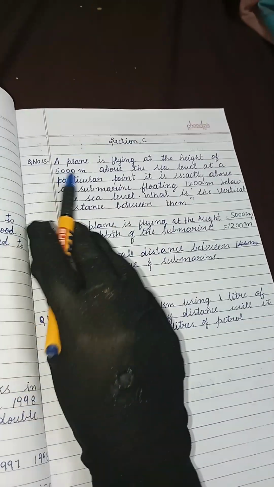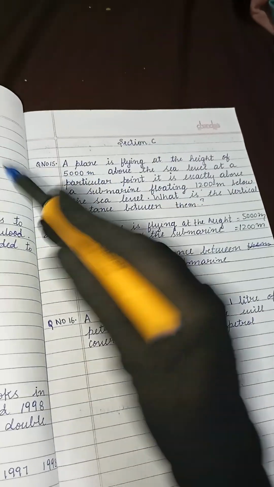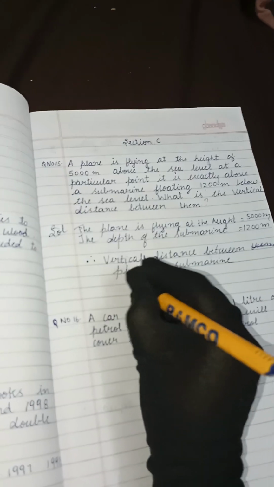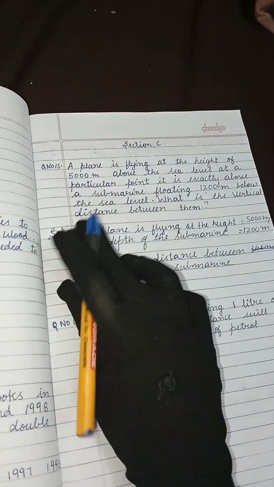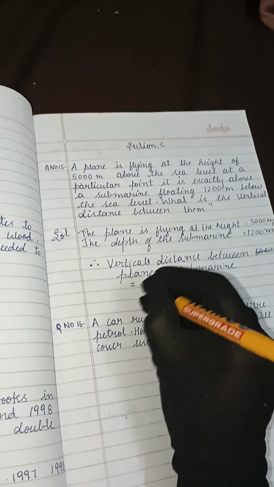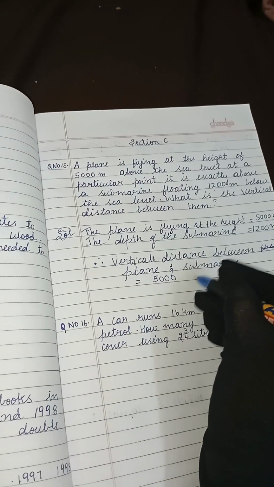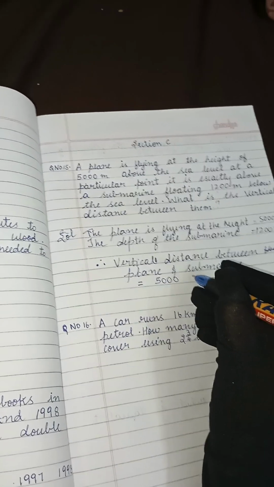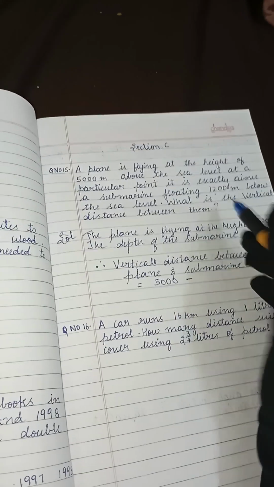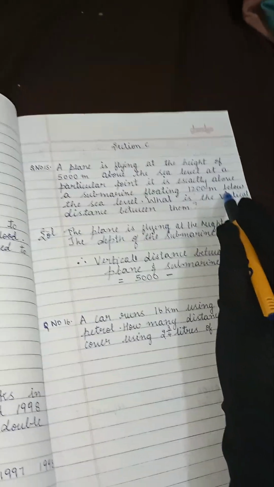See here, it is telling 5000 meter above. What did I say? Above is always positive, right? It is a positive integer. So above means we will put 5000. We will not put plus here because if there is nothing here, it is plus. Now we have to subtract 5000 meter with what? We have to subtract 1200 meter below. Below means subtraction.